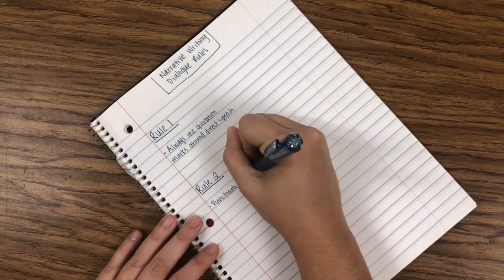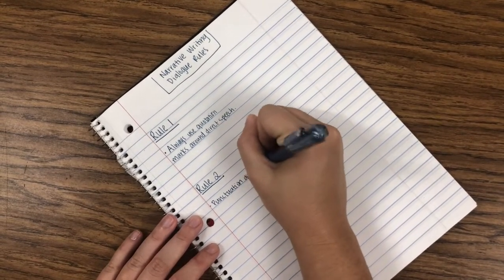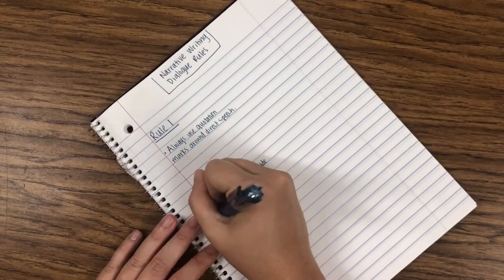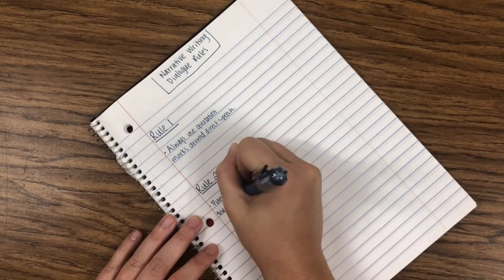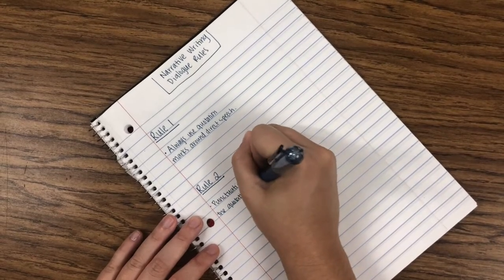Punctuation goes inside the quotation marks.